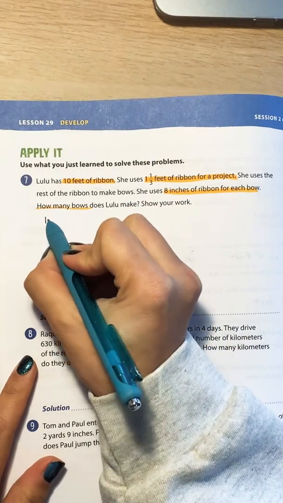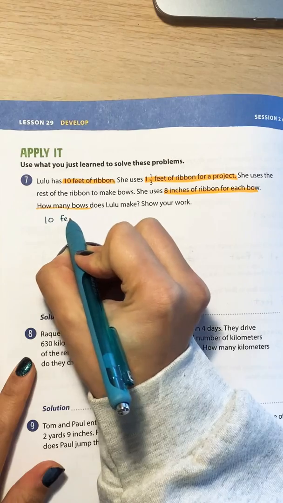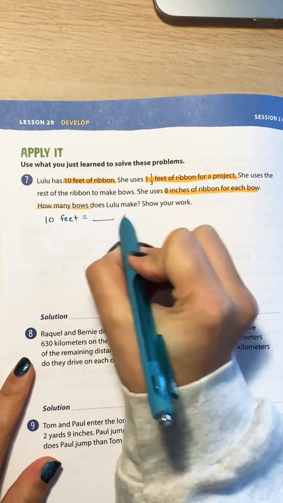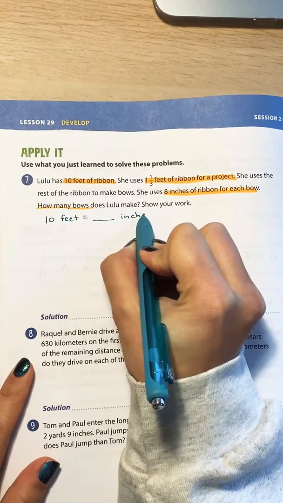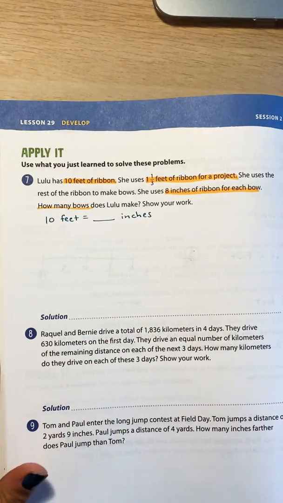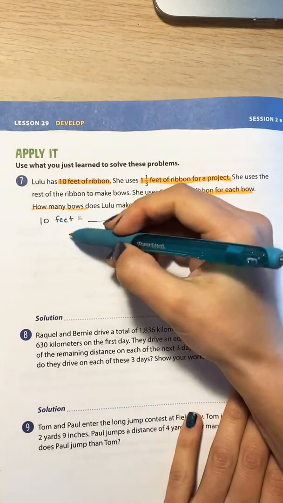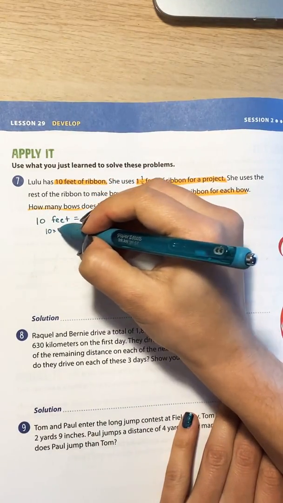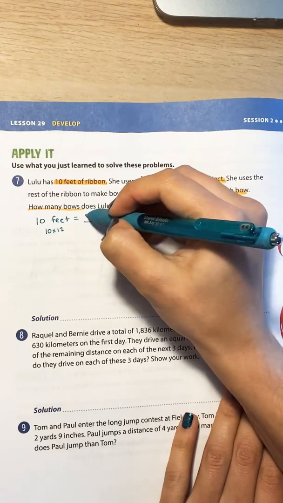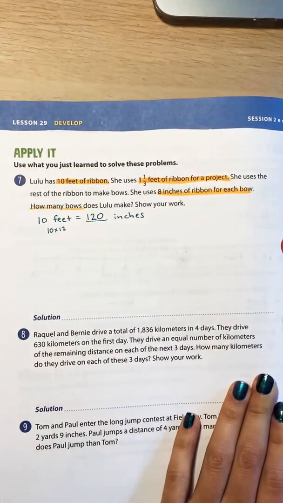So 10 feet of ribbon. First, I need to convert that into inches. 10 feet equals how many inches? So I know that 1 foot equals 12 inches. So that would be 10 times 12. And I know my tens. So it's 120 inches.